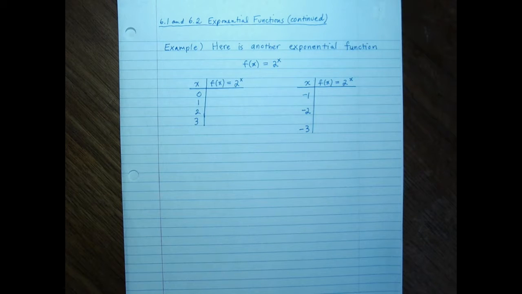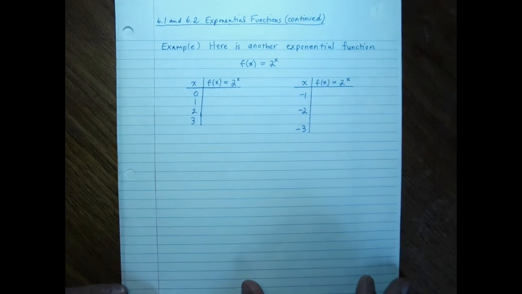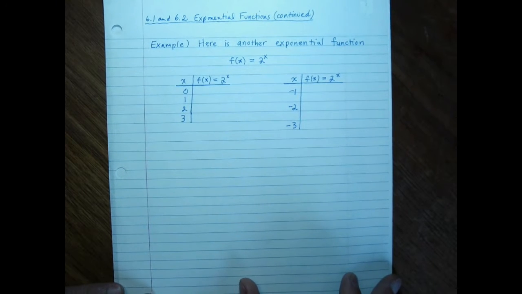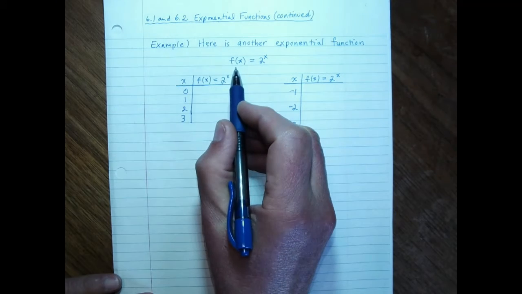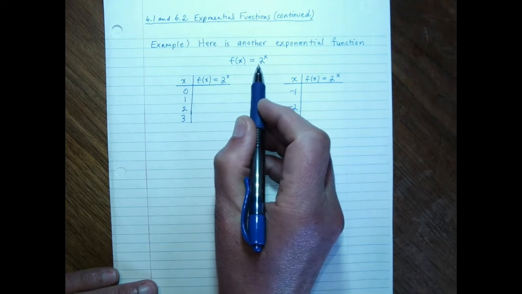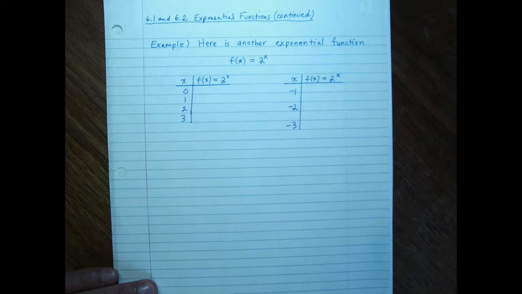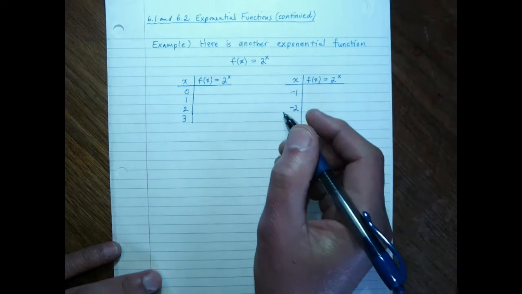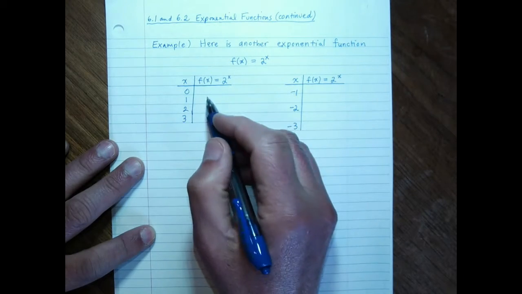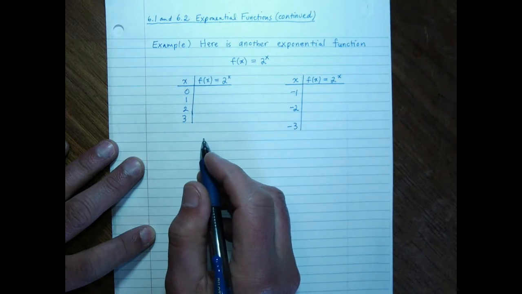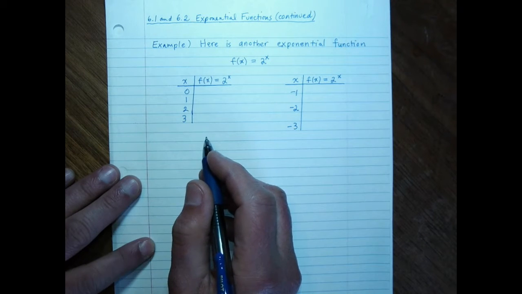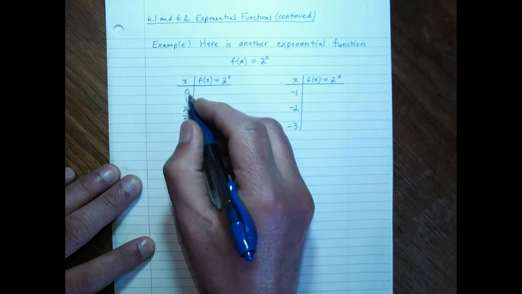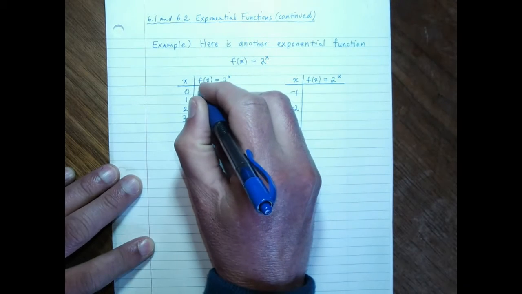This is part 2 of our introduction to exponential functions, and we're going to start this part by looking at another example of an exponential function, f of x equals 2 to the x. So let's plot some points. First we'll fill in our table values, and then we're going to plot some points and see if we can draw a graph.